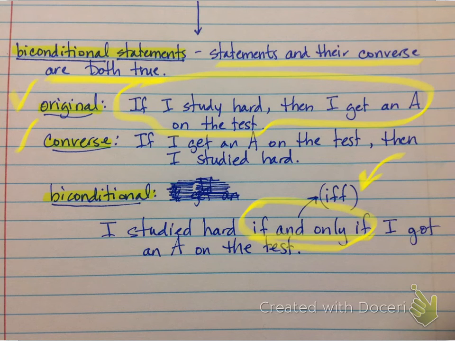And the reason we do that is because, let me go ahead and erase some of this so we can see it. The reason we do that is because we're lazy and we want to put the original and the converse together. They're both true, so it seems a little silly to write it in two different sentences when we can just write it in one. So the biconditional statement is I studied hard if and only if I got an A on the test. So that implies if I use this if and only if, then that implies that if I got an A on the test, then I studied hard is also true.